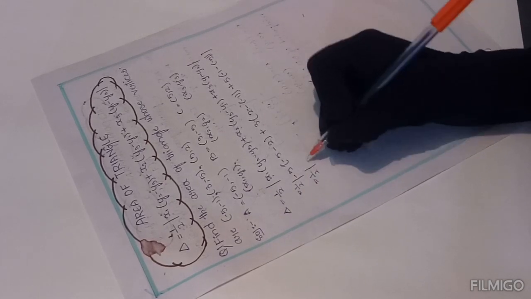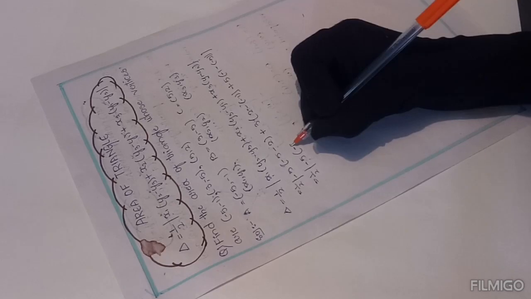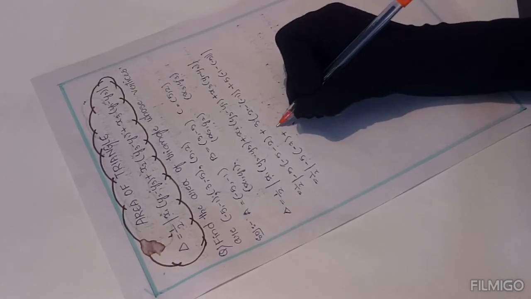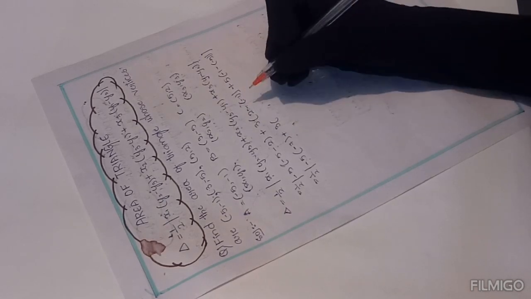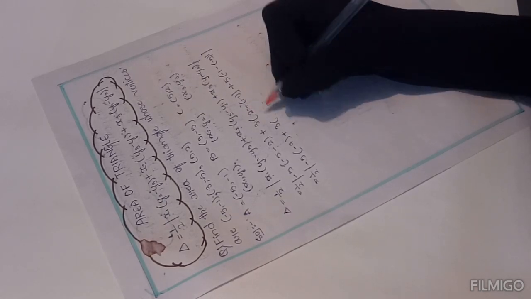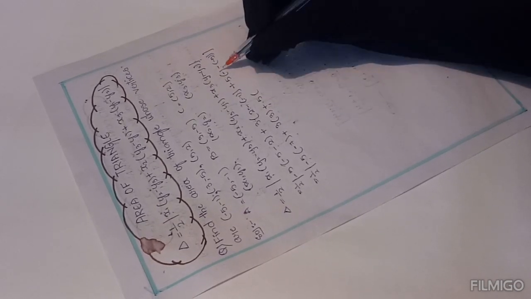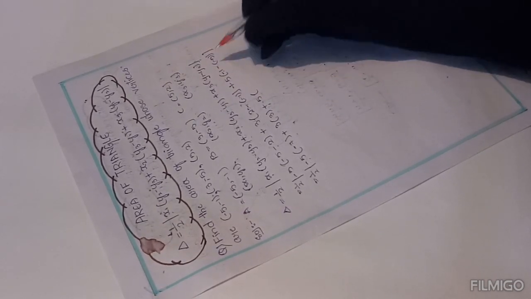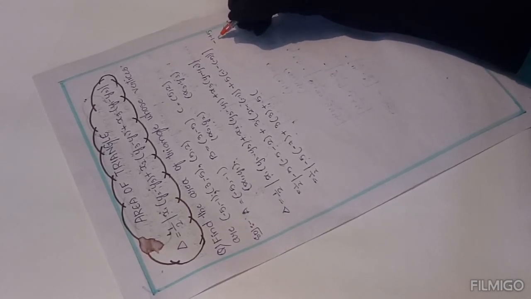1 by 2 into minus 5 into (minus 5 minus 2), which is minus 7, plus 3 into (2 minus minus 1). Minus into minus equals plus, so 2 plus 1 is equal to 3, plus 5 into (minus 1 minus minus 5). Minus into minus is plus, it means minus 1 plus 5, so minus 1 plus 5 is equal to 4.